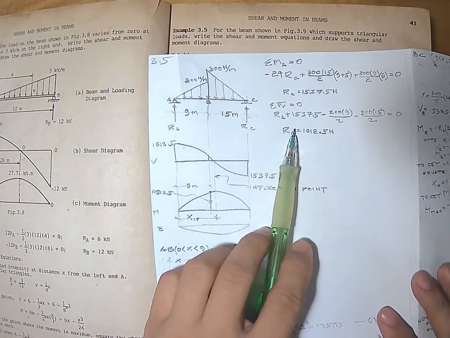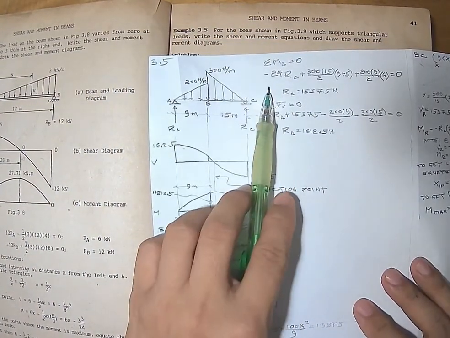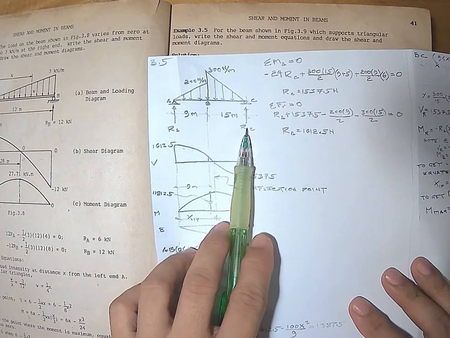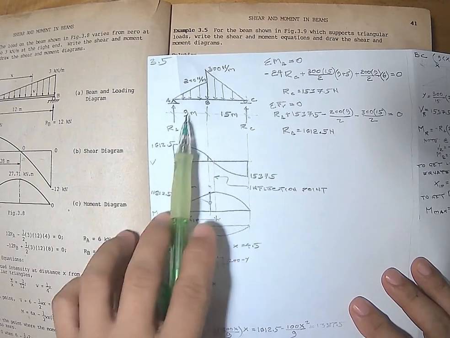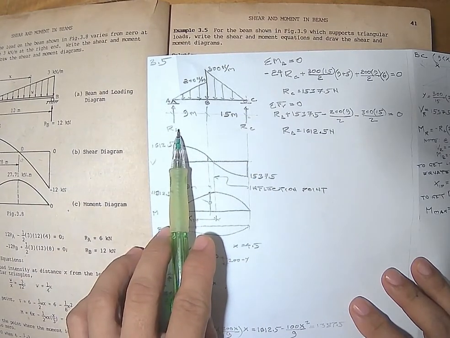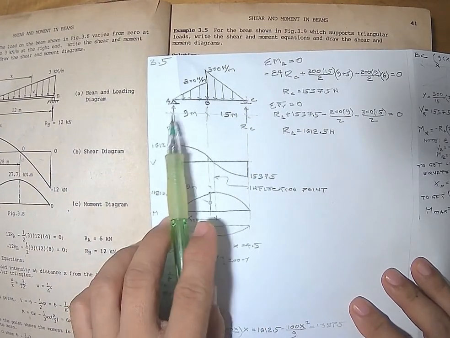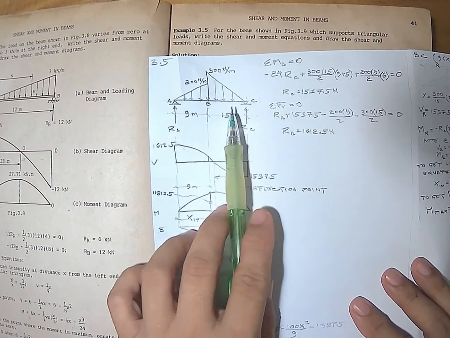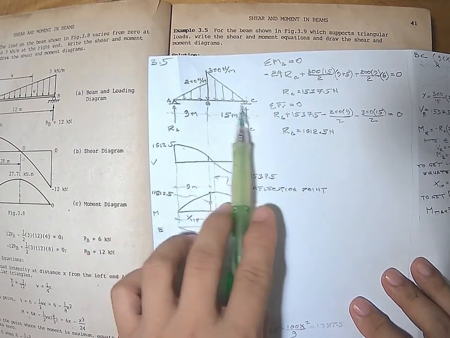Which is this, okay? So, negative 24 times RC. Negative dahil counterclockwise. Okay, 9 plus 15 will give you 24. Plus 300 times 15 divided by 2. Yan yung area ng triangle.